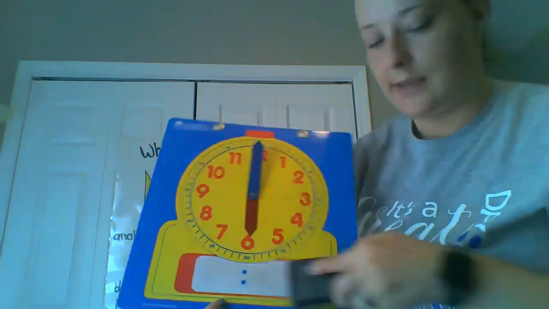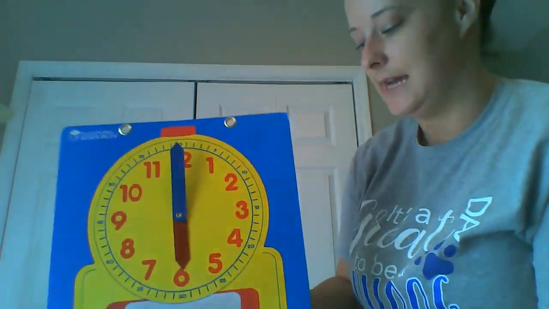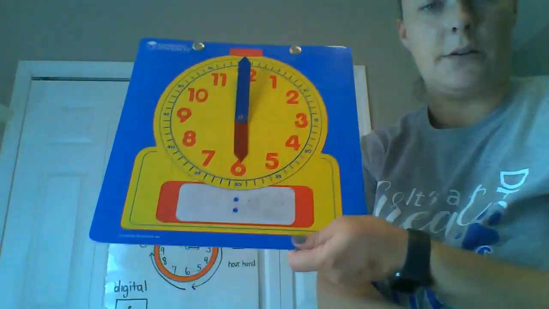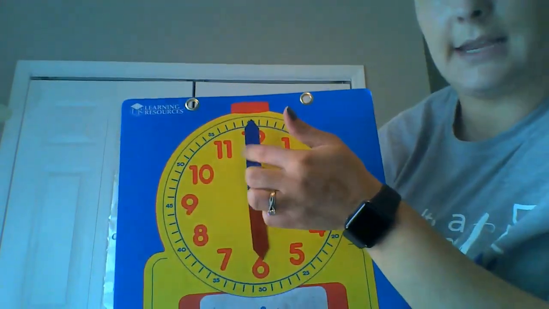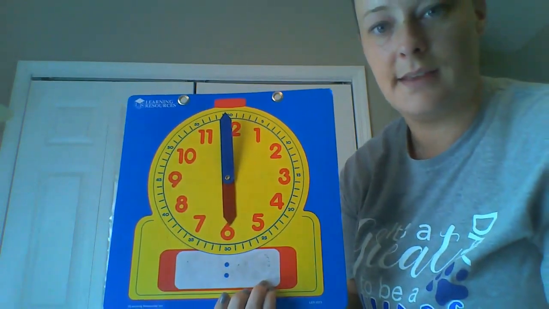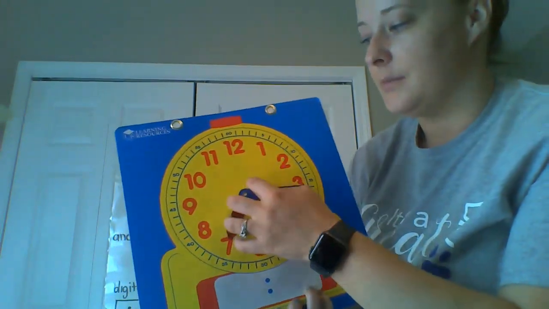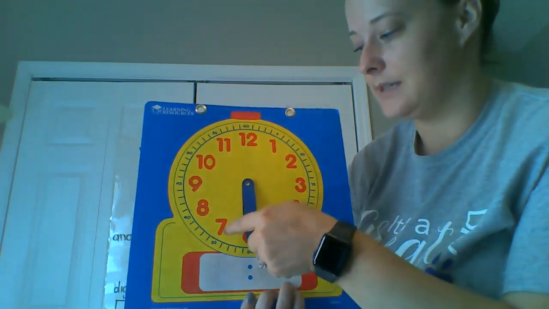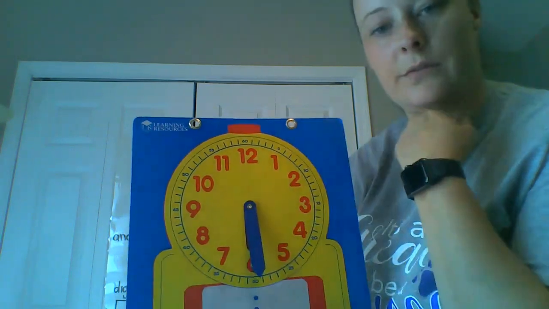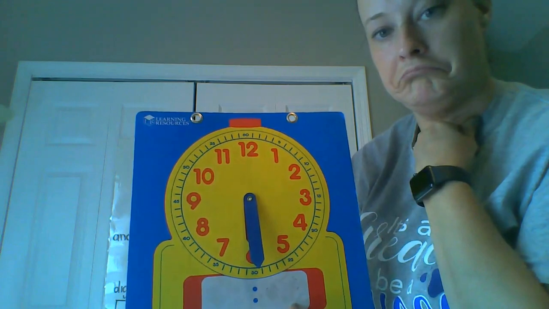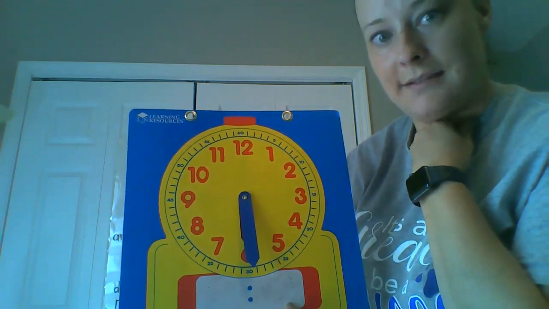So what I want you to think about is time and the hands move. And I want to talk to you about the hands moving. Remember, these are the hands. They look like lines or sticks, but they're hands. Look at the numbers on this clock. 1, 2, 3, 4, 5, 6, 7, 8, 9, 10, 11, 12. It only goes from 1 to 12. Do you know why?